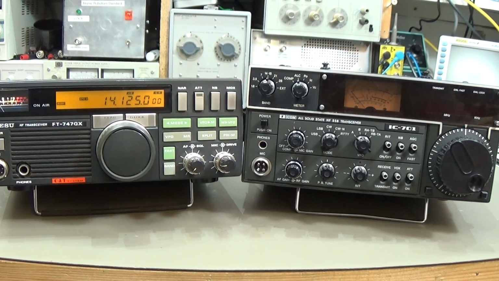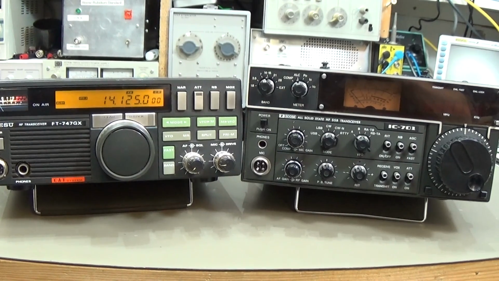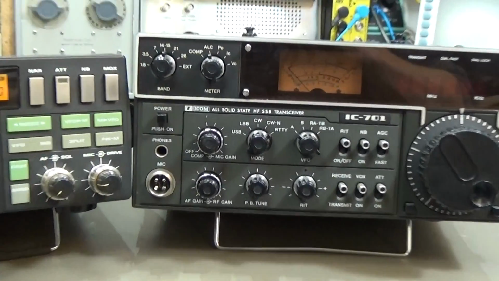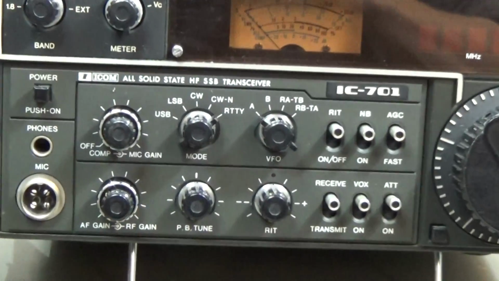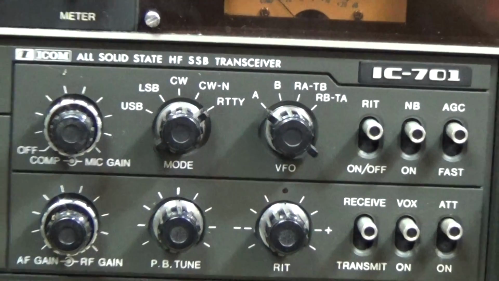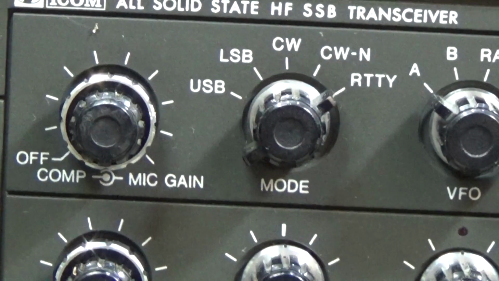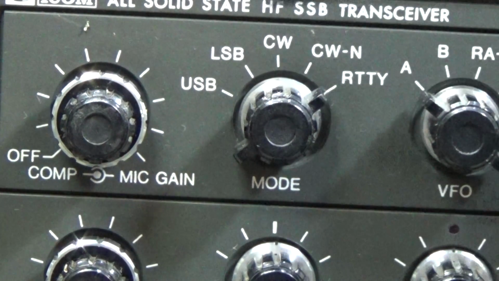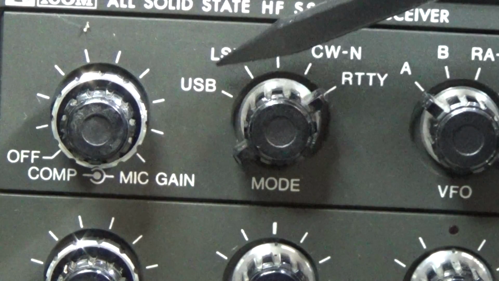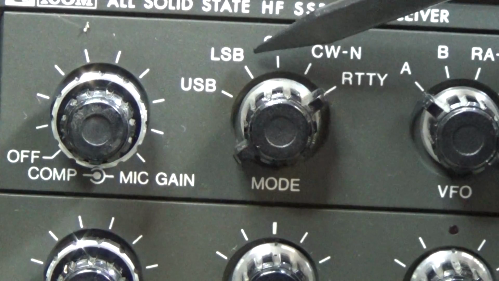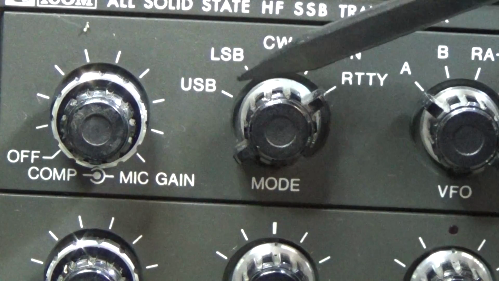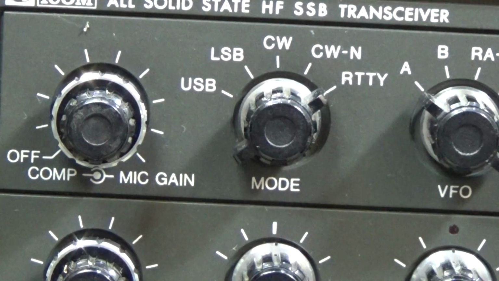So even on older radios we find modes like, now let me go a little closer here to the relatively old Icom, and even there we find modes like LSB and USB, which stands for lower sideband and upper sideband.